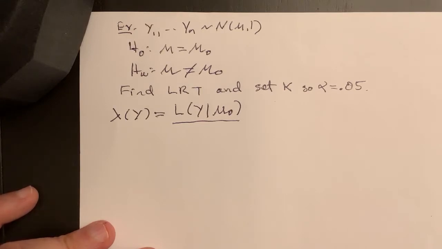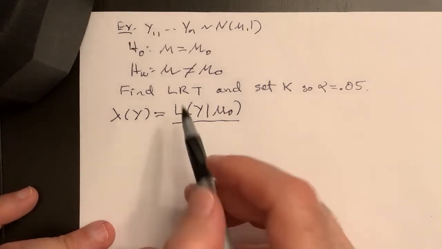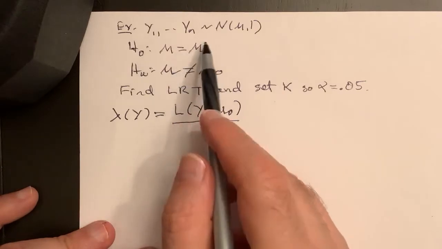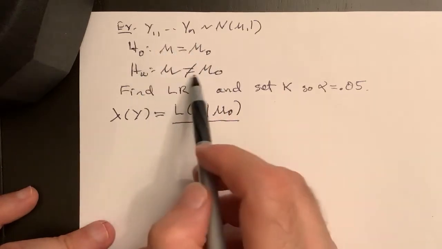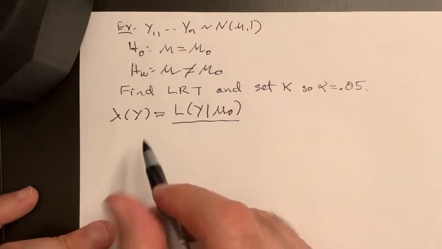So normally we'd have to compute this, but we know this because we did this in the section on maximum likelihood estimators. Well, maybe you missed it, or maybe I didn't do it, but I think I did it, and if not, you can certainly show that the likelihood, if I don't restrict mu at all, is maximized at the sample mean.